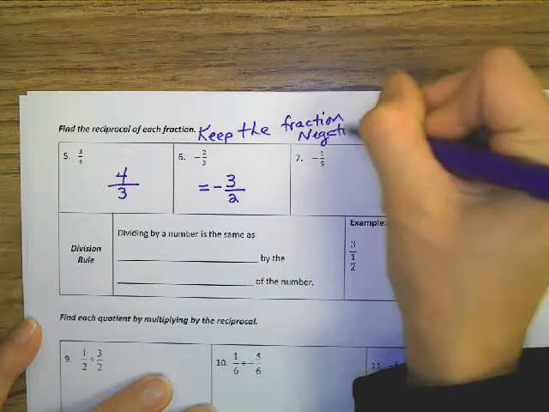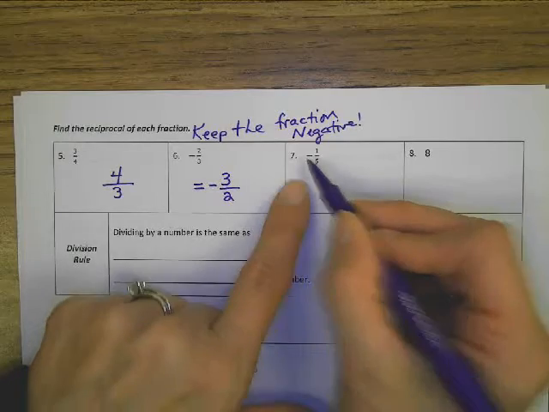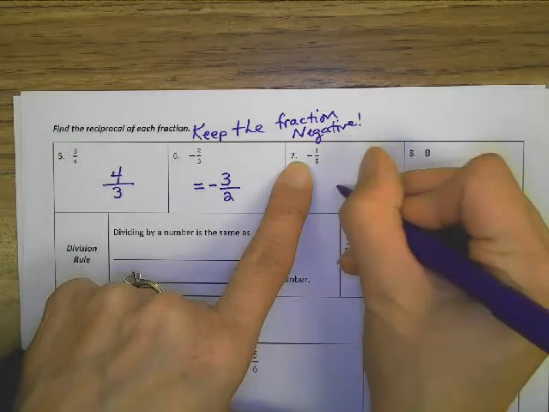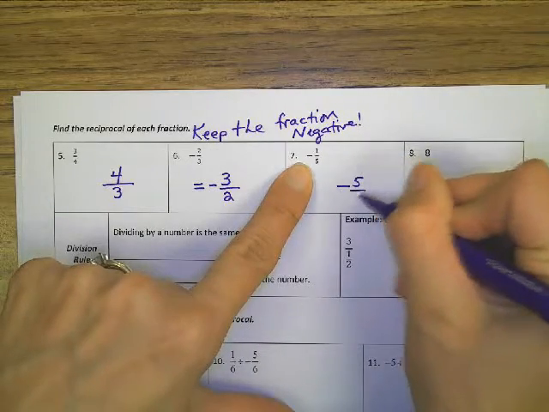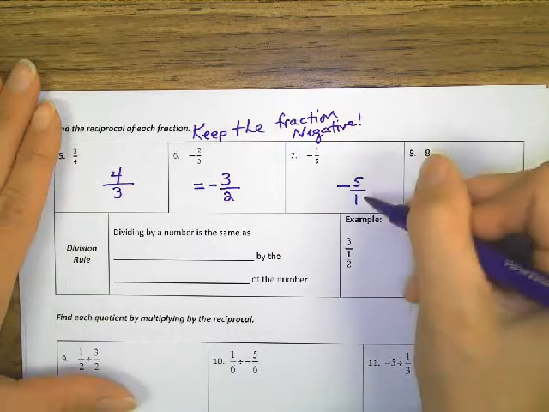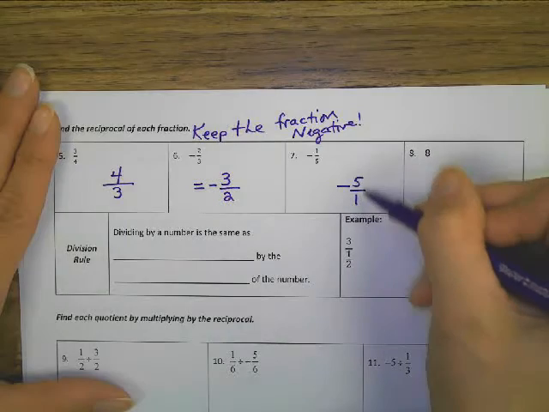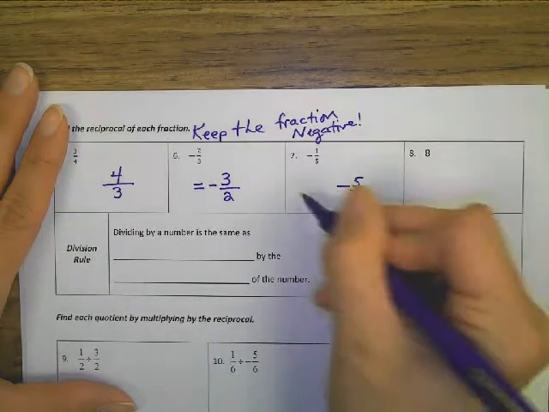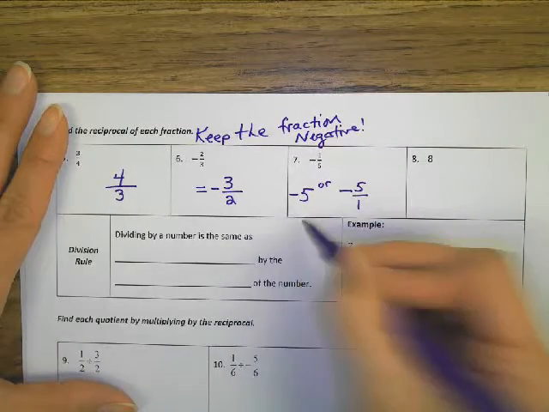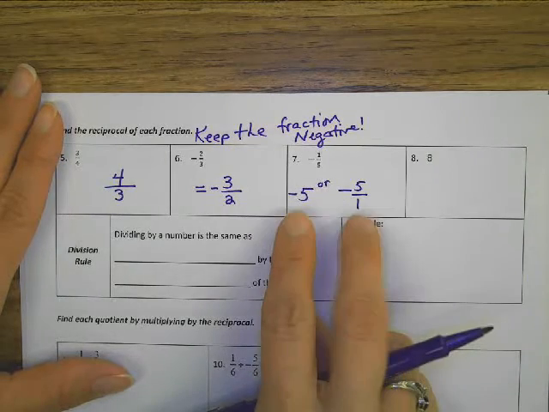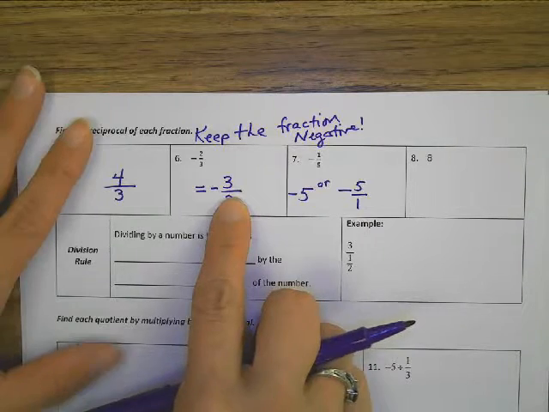Here's another one. It's negative, so my answer is negative. I switch it upside down, and I put the 5 over the 1. Now this answer is kind of weird. 5 divided by 1 is 5. So we could write it like that, or we could just write -5. You don't have to have the 1. Okay, either one is good. Here, you can't make the 2 go away, but 5 over 1 is just a 5. Okay, but it was negative. How about 8?